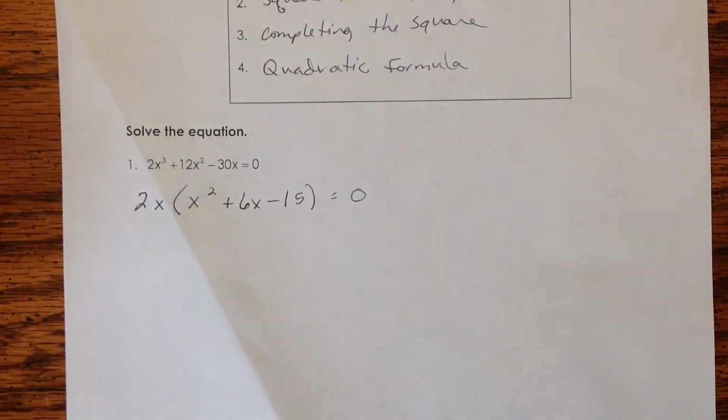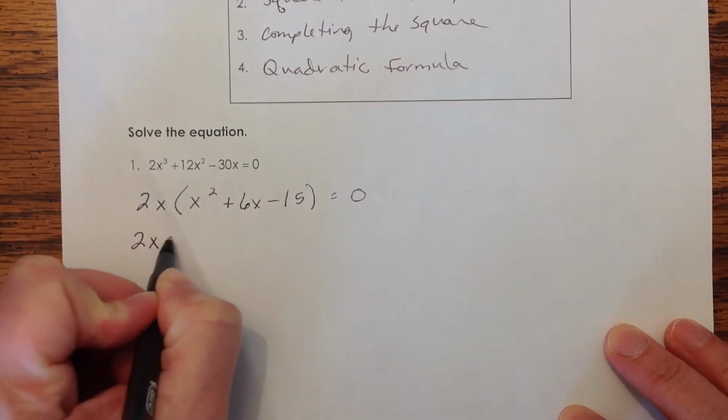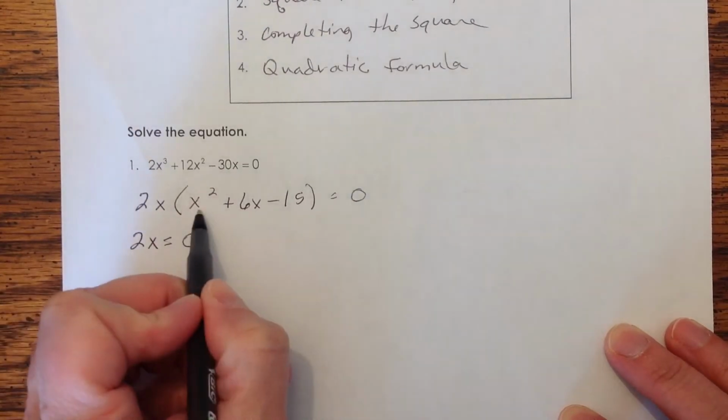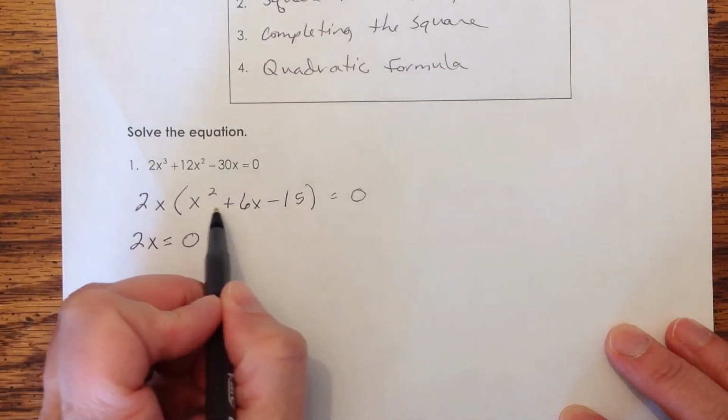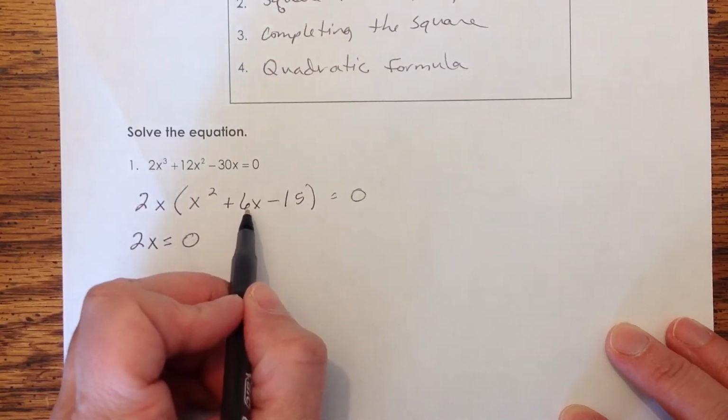That power of 3 also tells me that I should in the end have 3 answers. So this part right here can be equal to 0. I would consider factoring this further, but there's no way to multiply to 15 and add to 6.